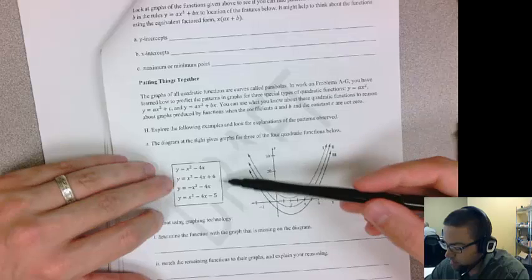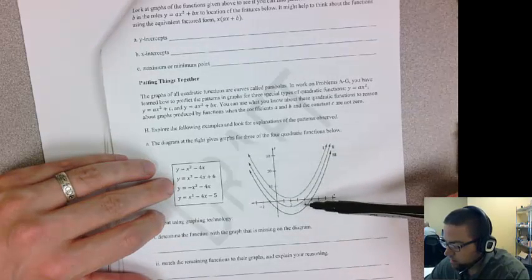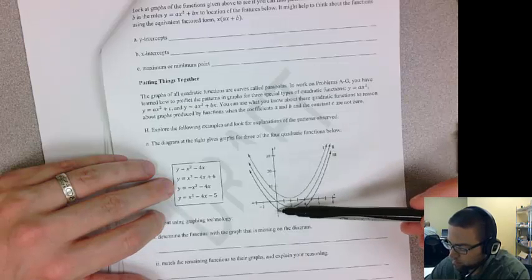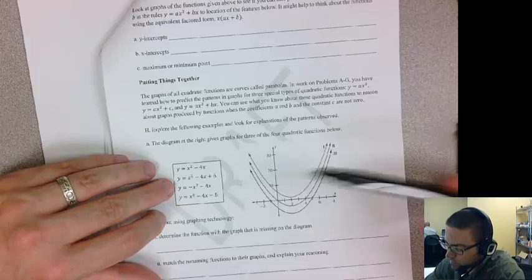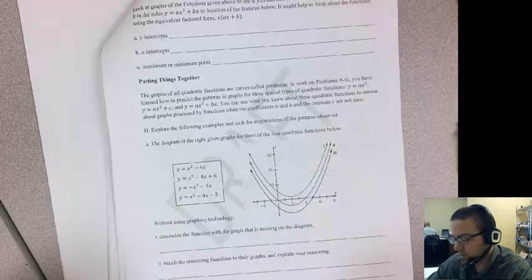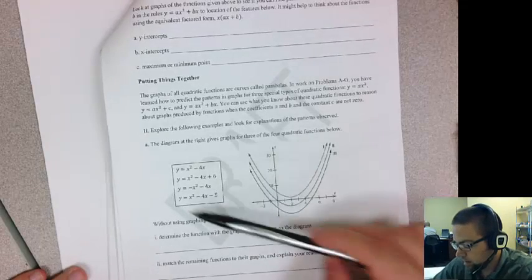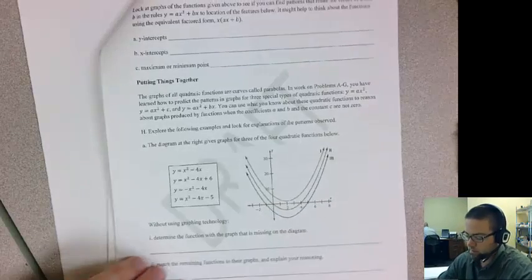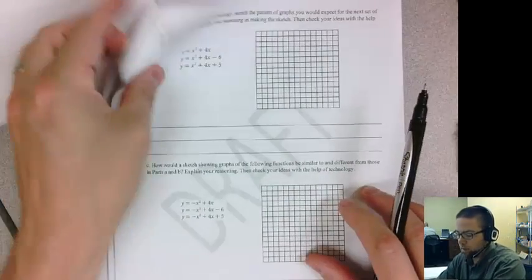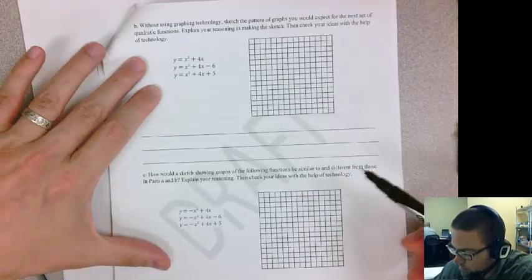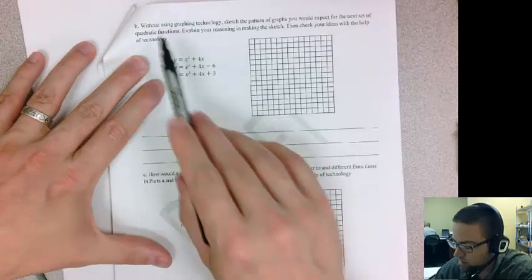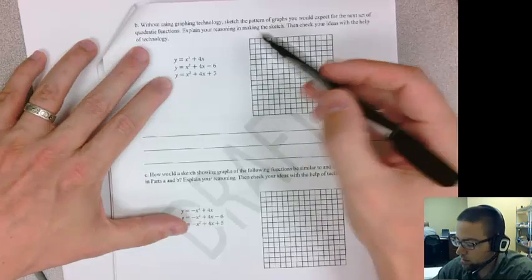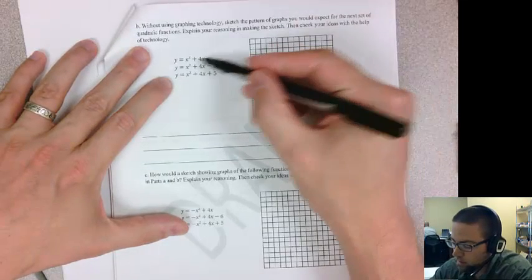So putting it all together, what makes a graph go through 0, 0? What makes a graph go through something higher or lower? And what makes a graph even go up or down, right? So put those three things together, and you should be able to pick out which of these curves are which equation over on this side. Okay, and then you should be able to sketch these graphs, putting that together. And it says without using graphic technology. So we're kind of getting away from using the GeoGebra now. So you should be able to graph this by factoring, right?